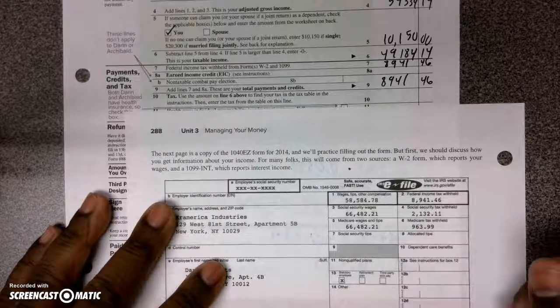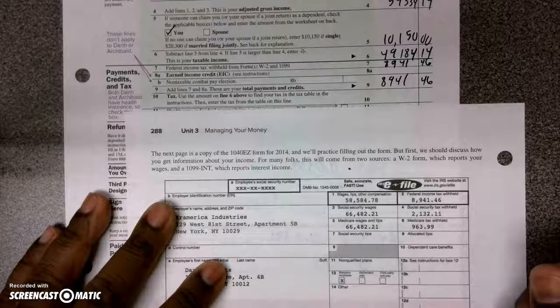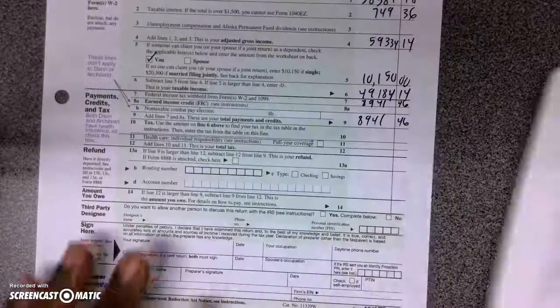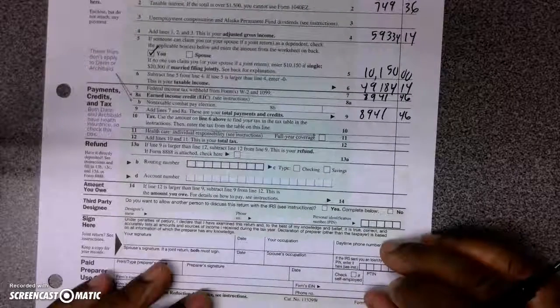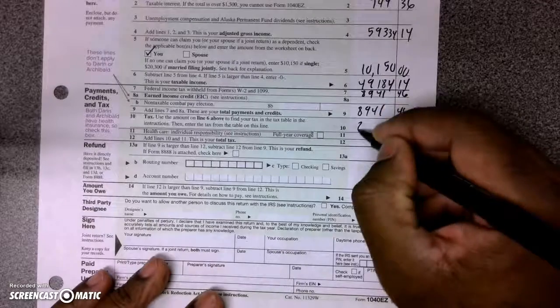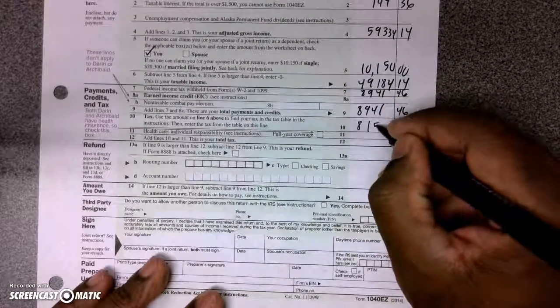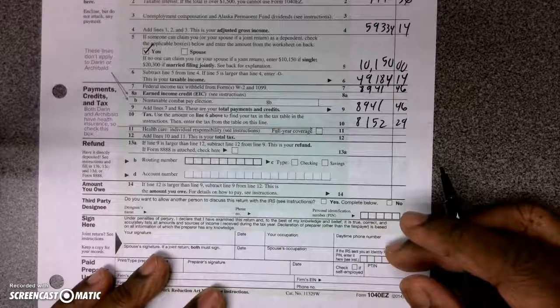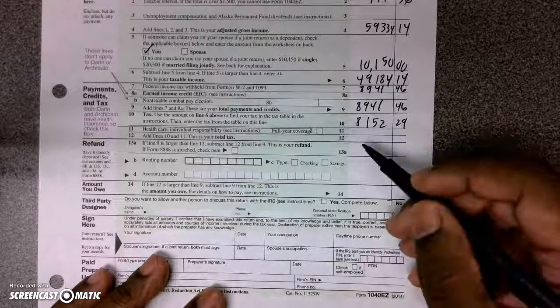So number 10, our tax. It says, use the amount on line 6 above to find your tax in the tax table in the instructions. Then enter the tax from the table on this line. Now, I'm not sure if the tax is not listed here. So the tax for number 10, it would be $8,152.29. Now the health care, we don't have to worry about that.